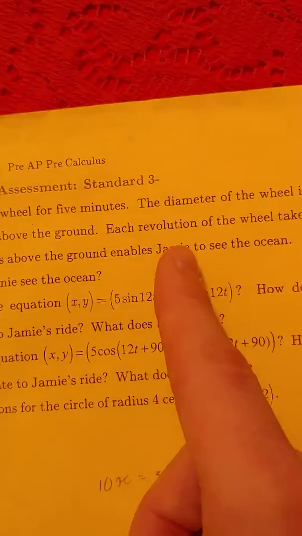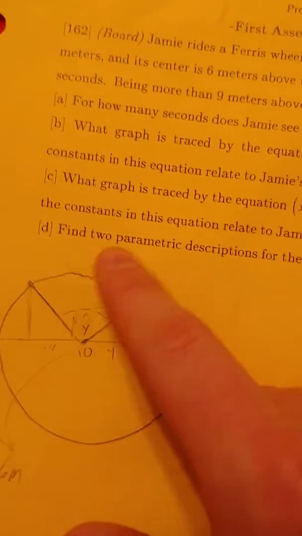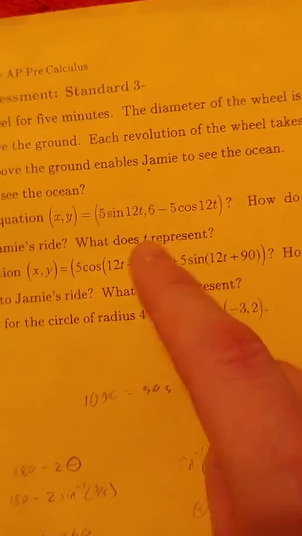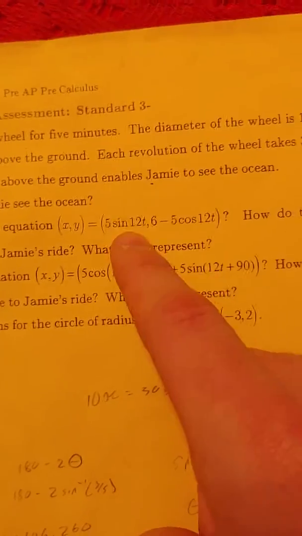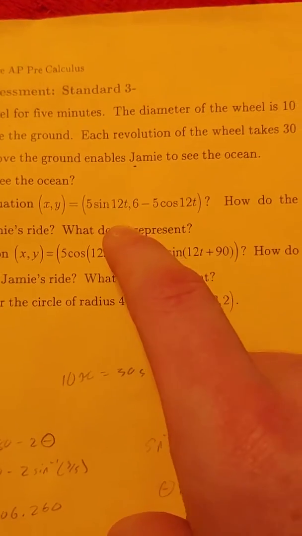So what does this 12 represent? Well, we know that one full rotation takes 30 seconds, and it's 360 degrees in one full rotation. Divide that by 30 seconds and we get 12 degrees a second, which is synonymous with this 12 before the t. So this 12 is the number of degrees moved per second.